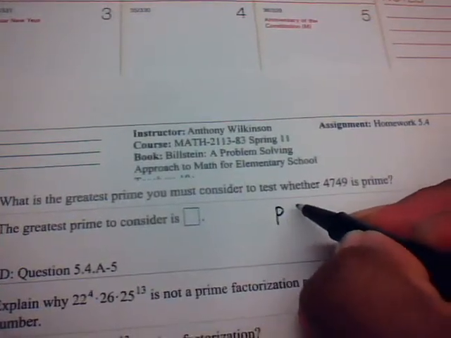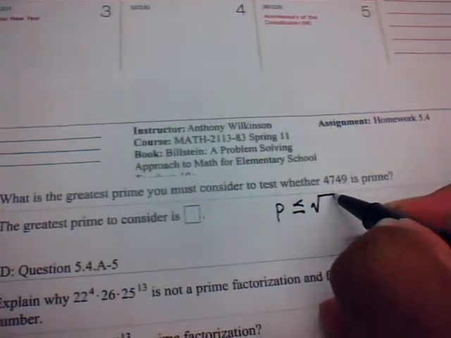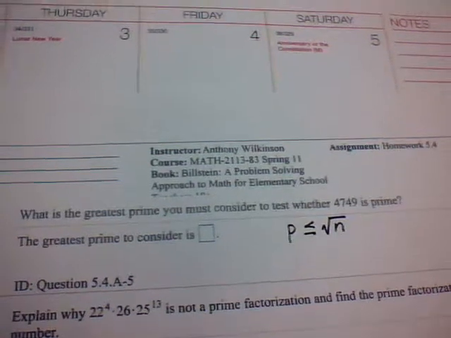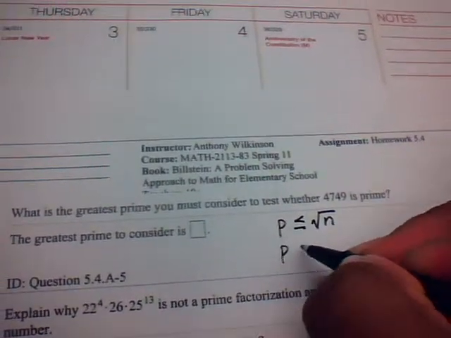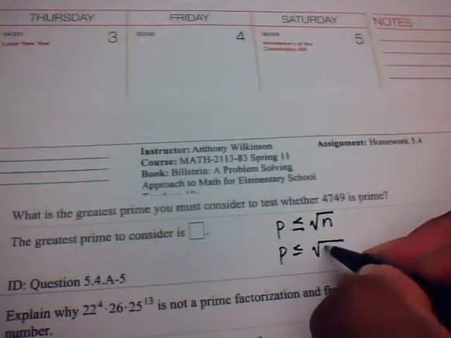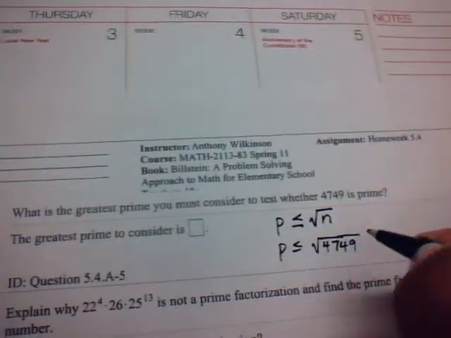Here, the prime number, which we're going to call P, has to be less than or equal to the square root of n, and n is the number that we're dealing with. In this case, it'll be 4,749. So our prime number must be less than or equal to the square root of 4,749.